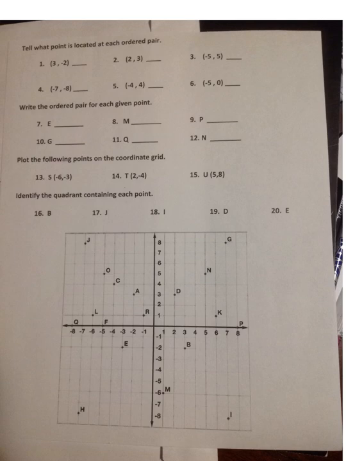Now we're going to take a look at some examples. Tell what point is located at each ordered pair. So we have the ordered pair 3, -2. So you're going to start at your origin, and 3 is your x, and it's positive, so you're going to go over to the 3, and then you're going to go down 2, and you end up right there. So that is point B.